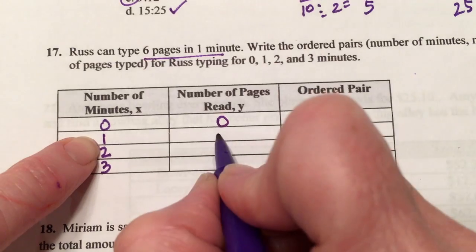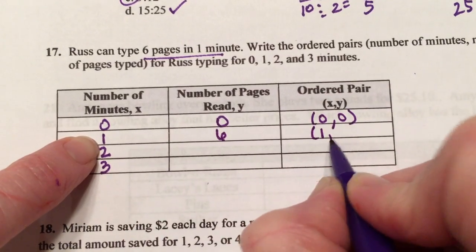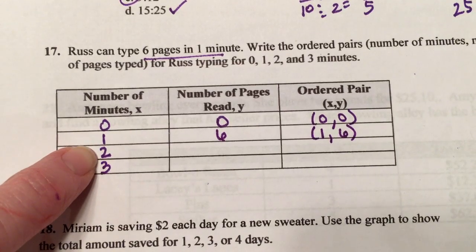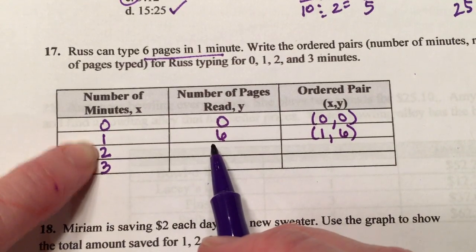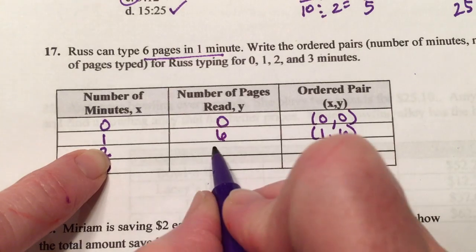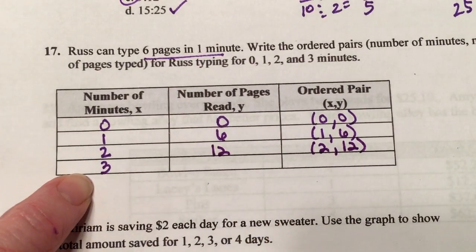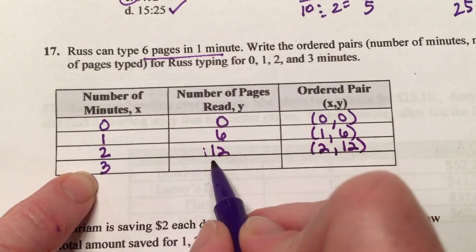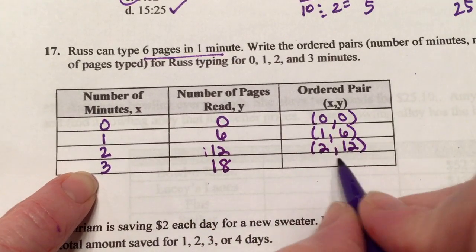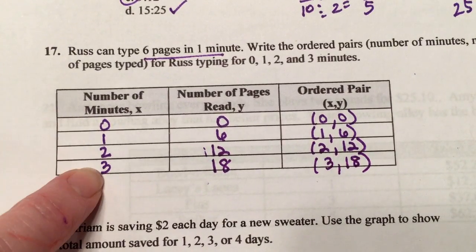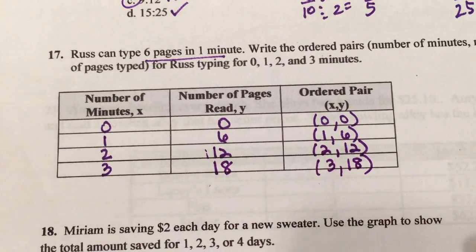1 minute, 6 pages. So this would be 1, 6. In 2 minutes, all right? So 1 minute is 6, and 1 times 2, 6 times 2 would be 12. So 2 and 12. For 3, 1 times 3 is 3, 6 times 3 is 18. So this would be 3 and 18. Okay? So it's kind of like a ratio table, it's just going down instead of across this time.